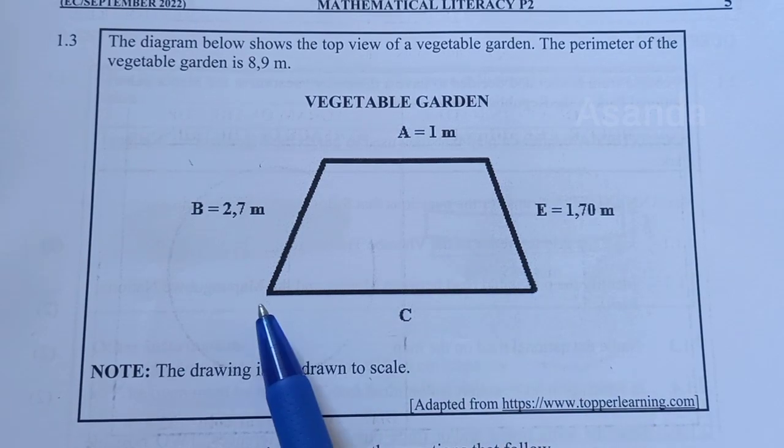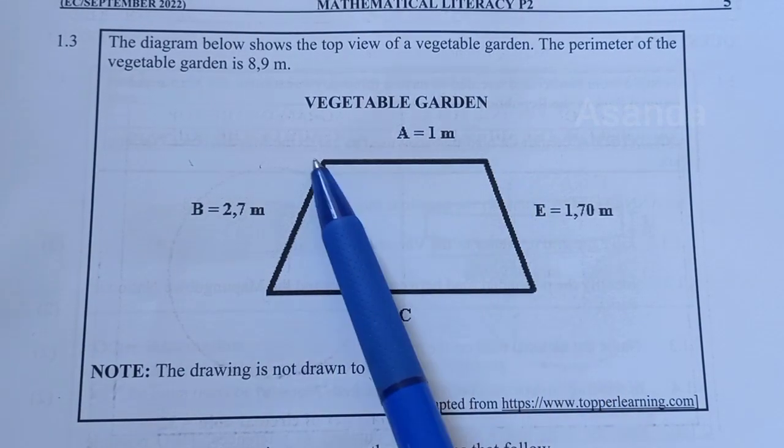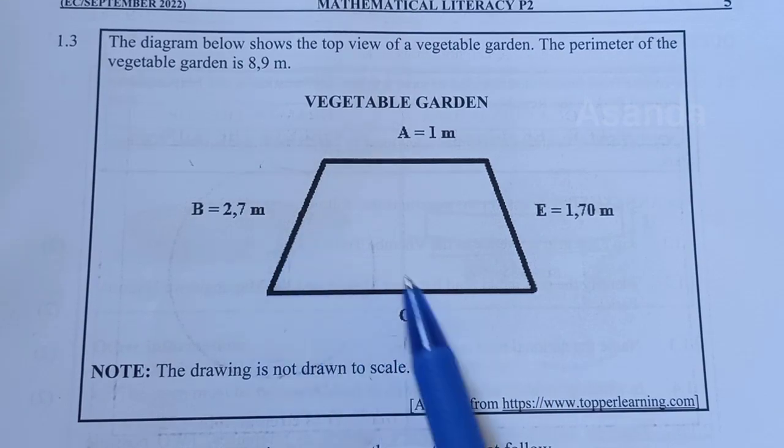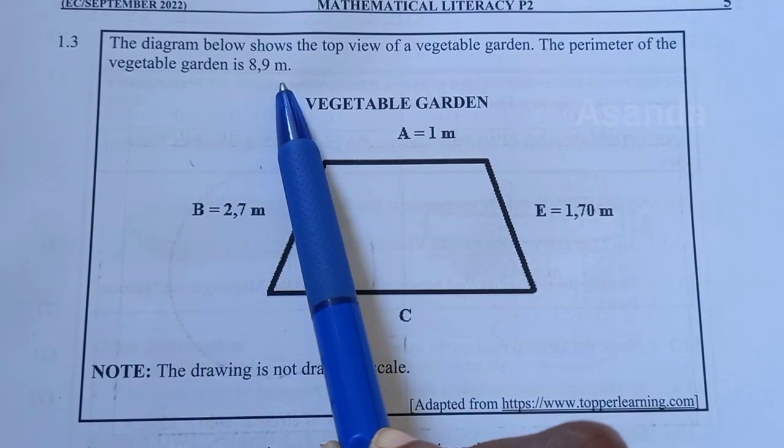So what is the perimeter? It's the total distance of this entire thing. They added it up. They said A plus B plus C plus D, and they got 8.9 meters.